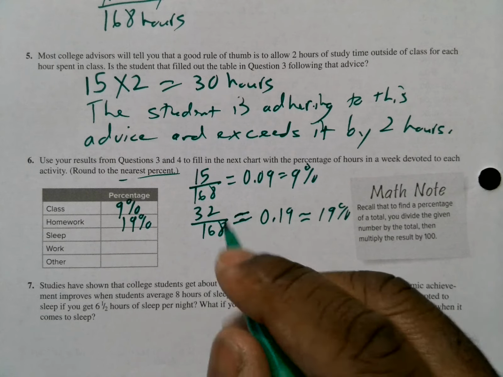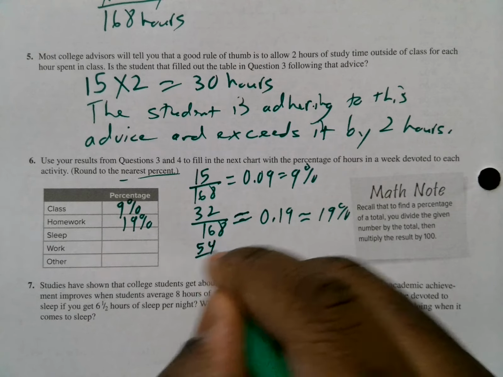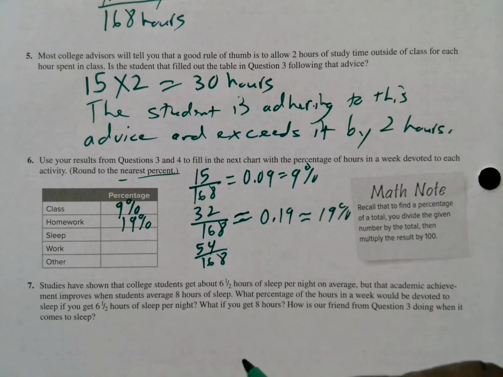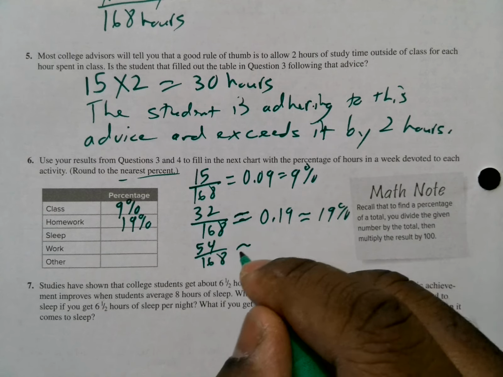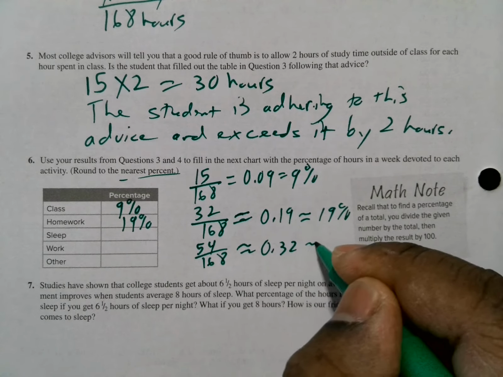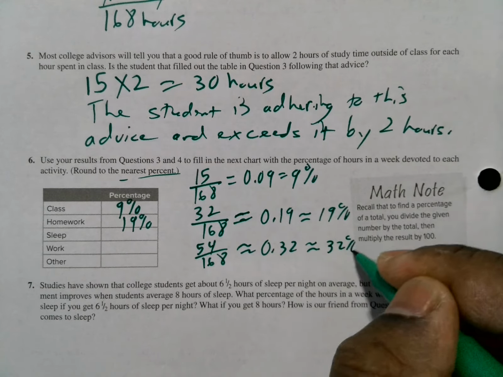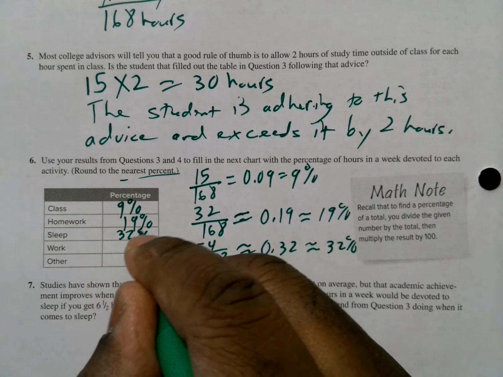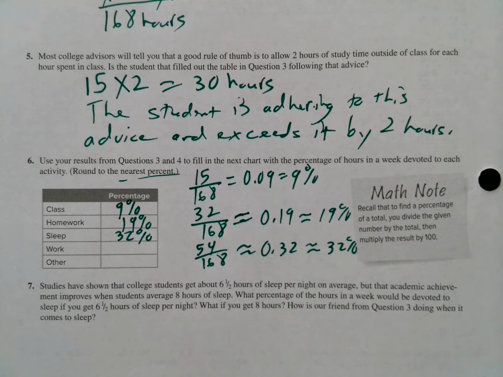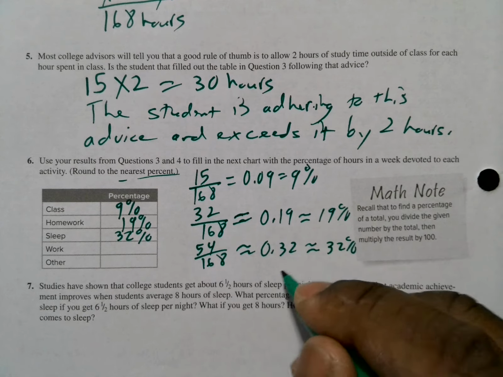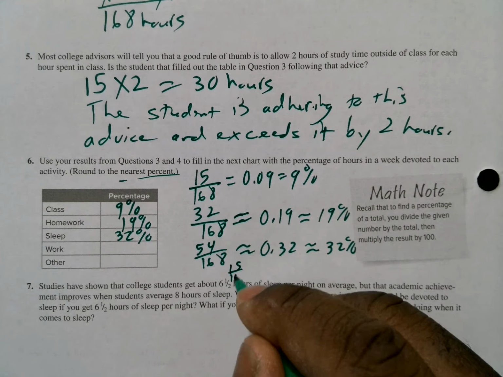Now we will go to the next, which would be 54 over 168. That's how much sleep. That'll give us approximately 0.32, which is approximately 32%. Now for work, work is the same, 15 over 168.